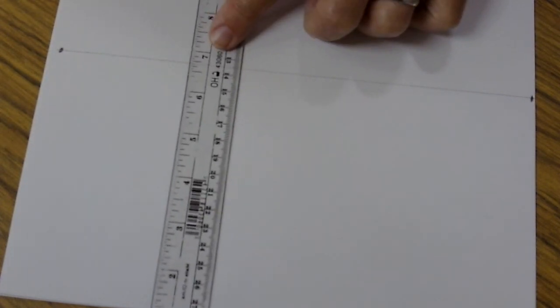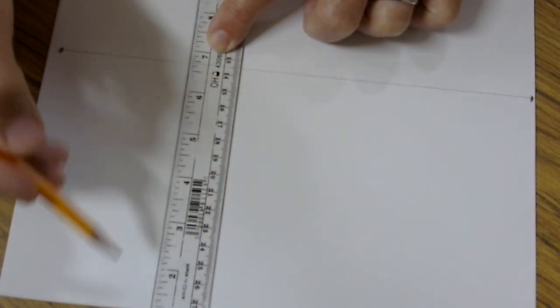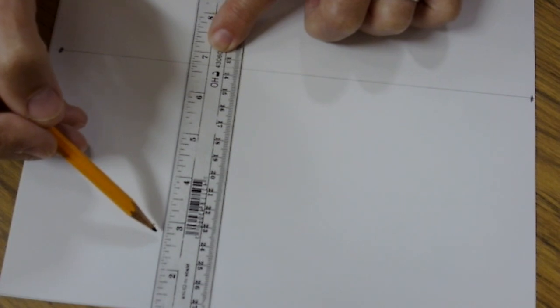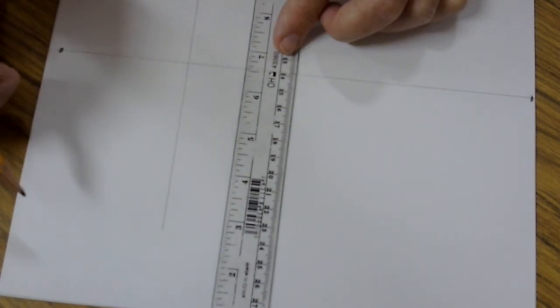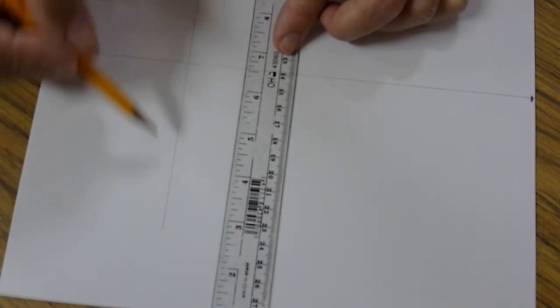Then I'm going to put in a vertical line that goes quite a ways down. It doesn't matter how low you do it, but it does have to be quite a bit above.